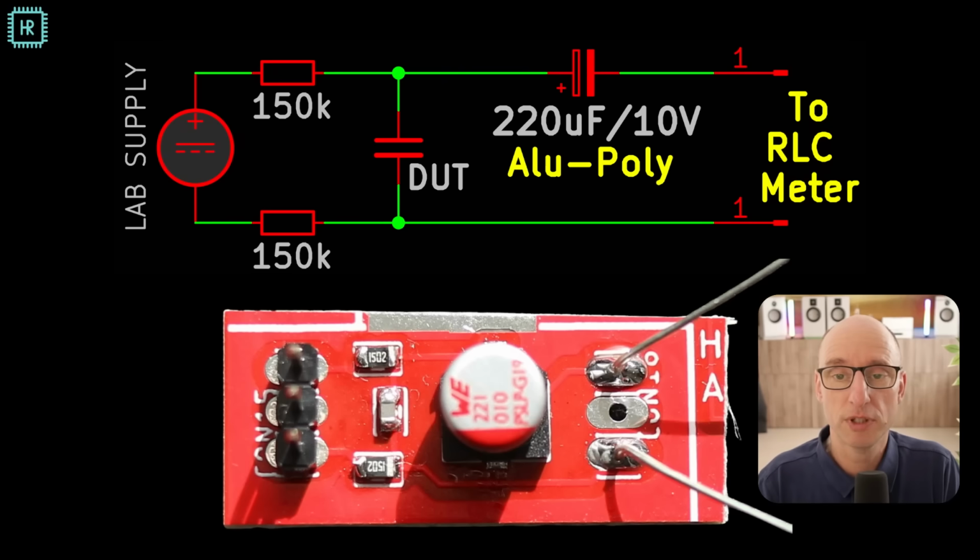You can then measure the capacitance using an RLC meter via a 220 microfarad aluminium polymer capacitor. Putting this capacitor in series with the capacitor under test, the DUT, will reduce the overall capacitance you measure. This works fine if the 220 microfarad capacitor has a stable value, so you can calibrate for it. The interesting thing is that when you heat this whole board up, you find out that this capacitor has a pretty large positive temperature coefficient of around 10 to 20%. This kind of ruins the measurement accuracy, so you have to look for something else.